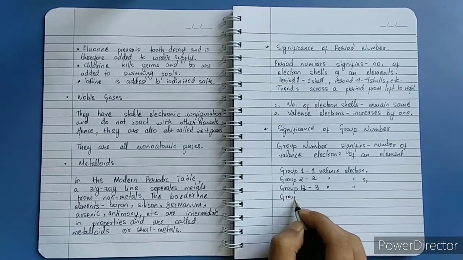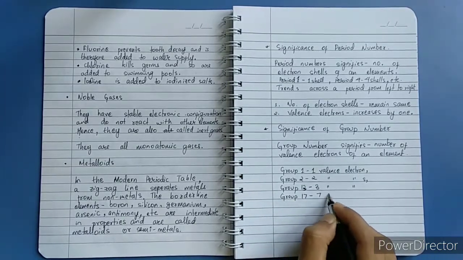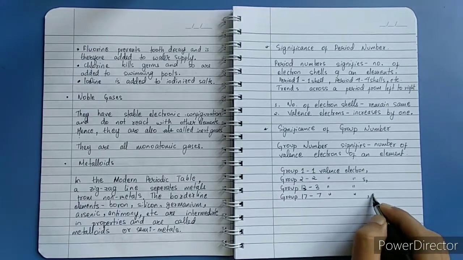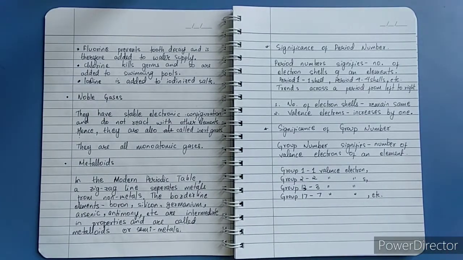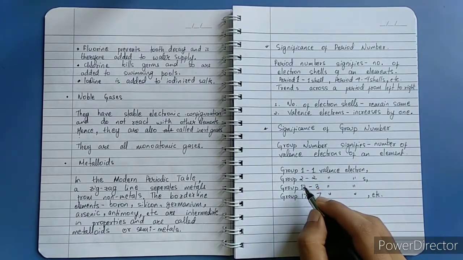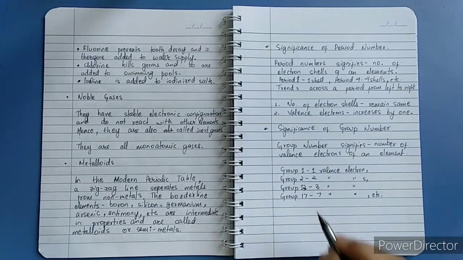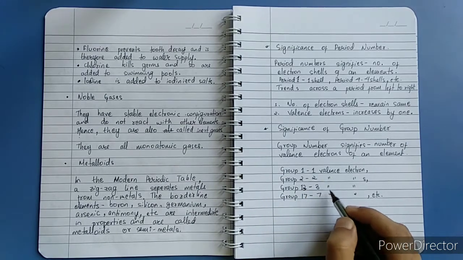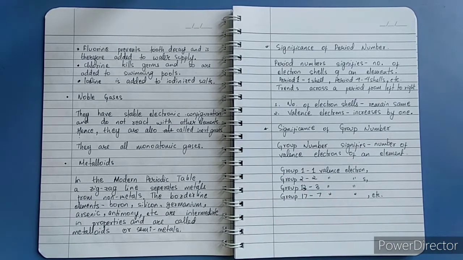Group 17 means 7 valence electrons, and so on. Do note that after 1, 2 we study group 13, 14, 15, 16 and 17, and from 13 it will have 3, 4, 5, 6, 7 respectively number of valence electrons.